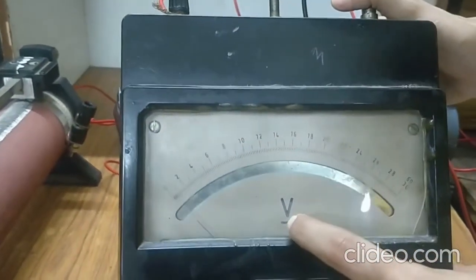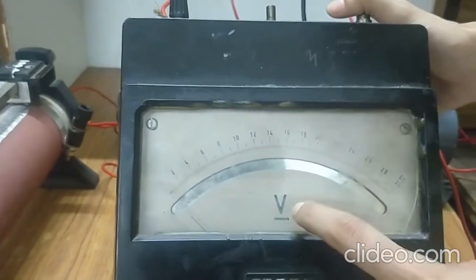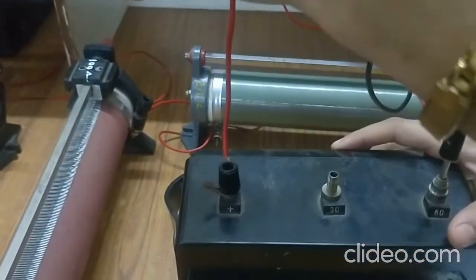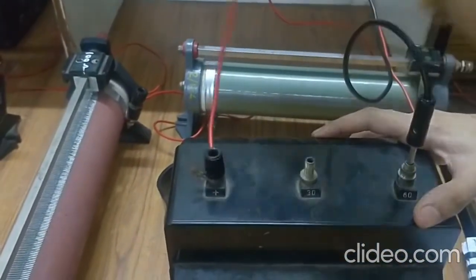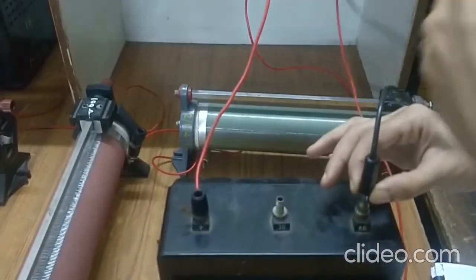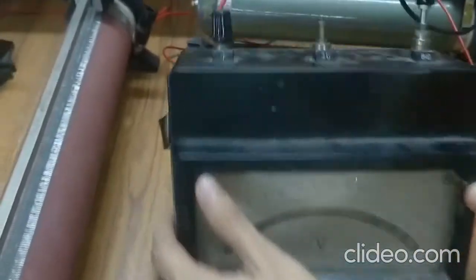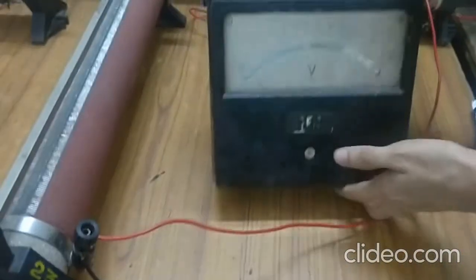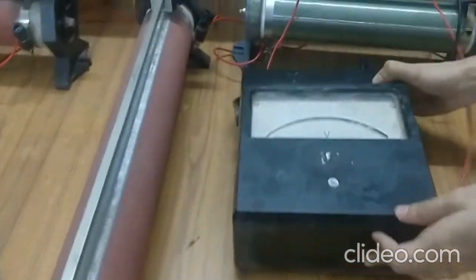This line indicates that this is a DC instrument. It is connected directly from the supply, positive to positive, and negative to the negative of this voltmeter. As I mentioned earlier, this has to be kept in the horizontal position while taking readings.